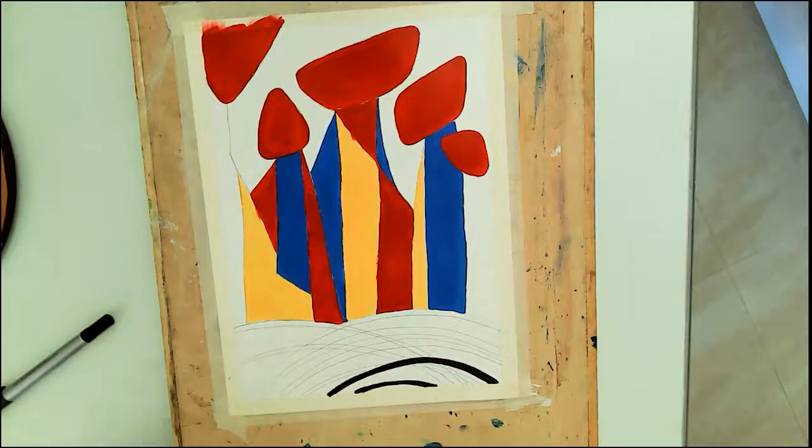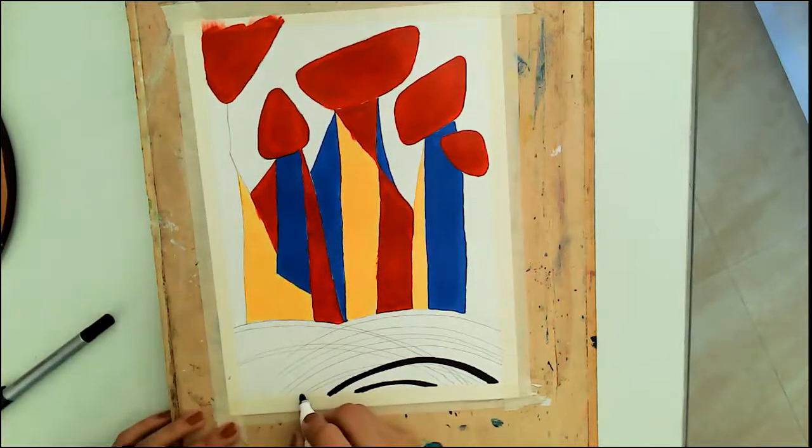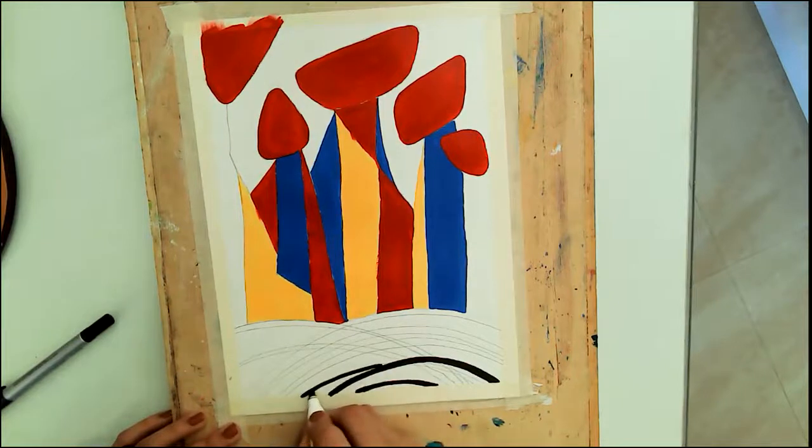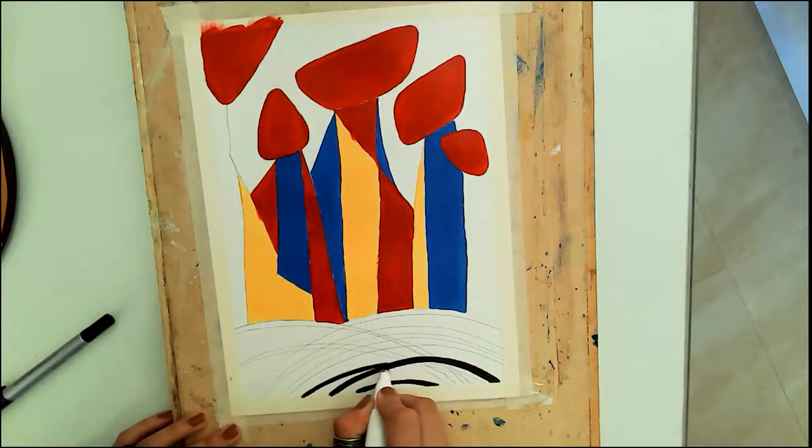Let's see if I can do the same with a thick marker.